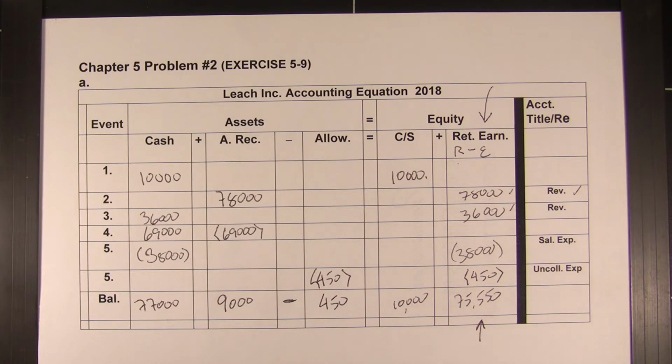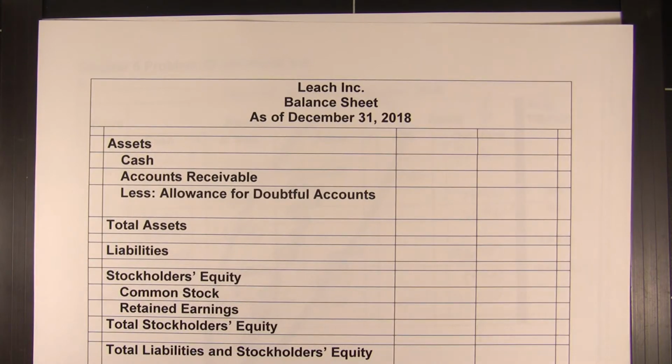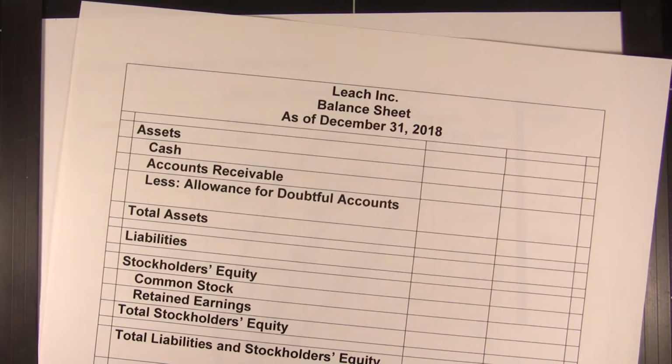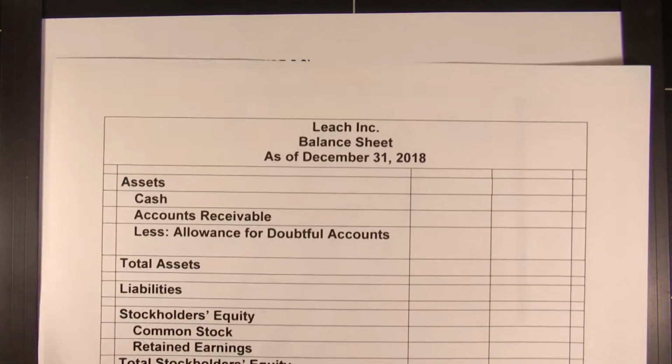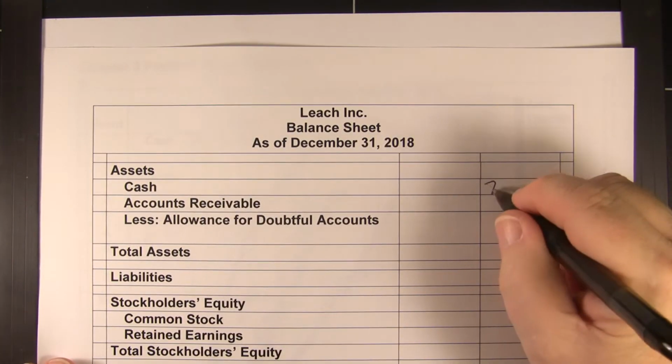Here's our balance sheet. There's my cheat sheet. Okay, our cash, 77,000.